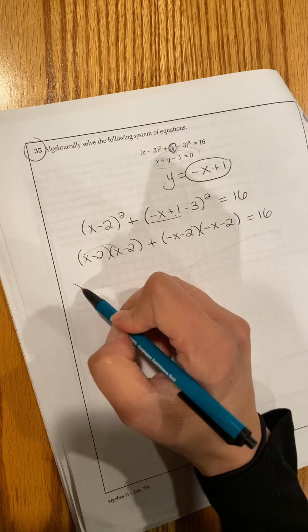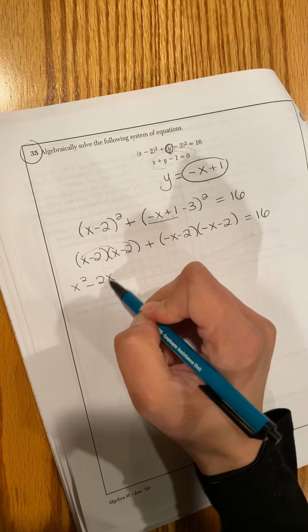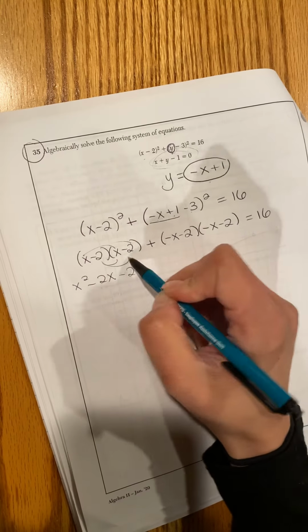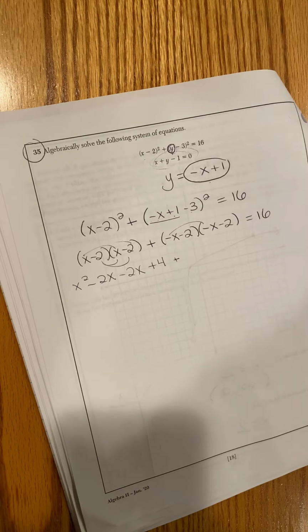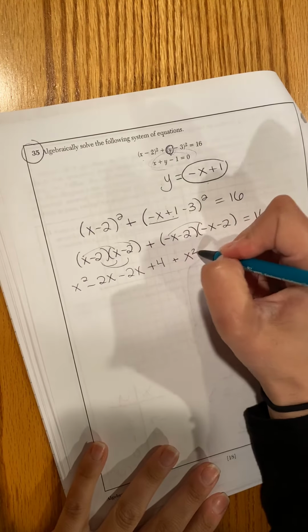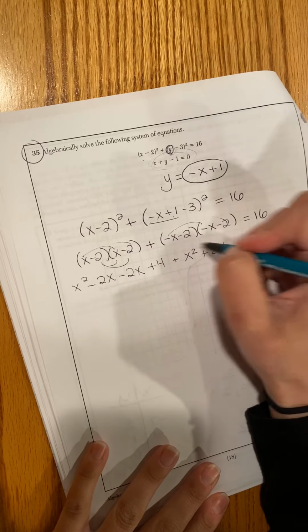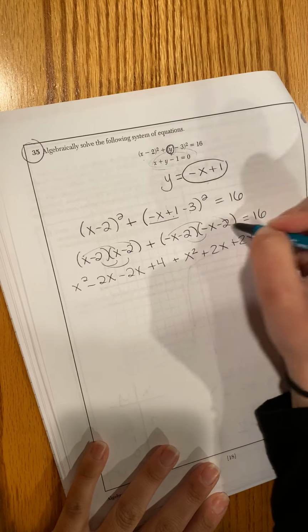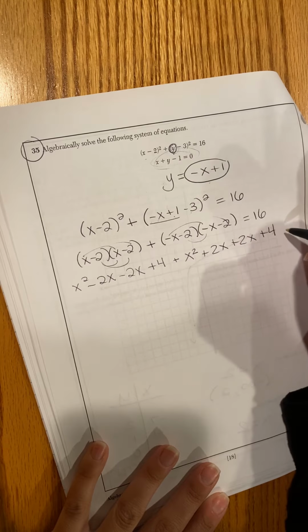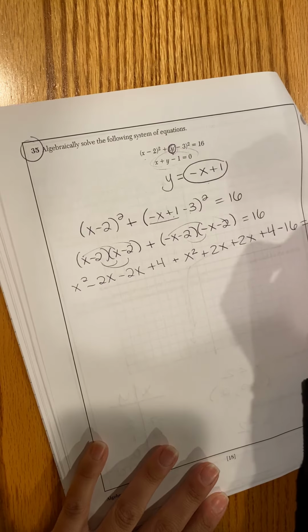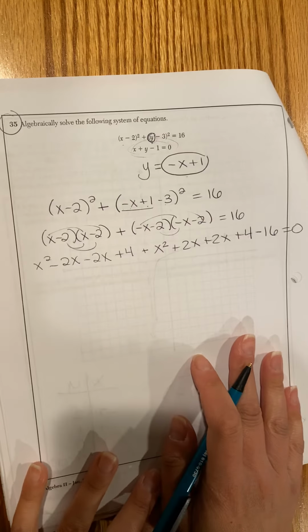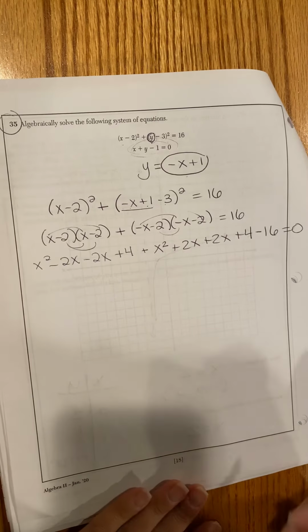All right, so we got x squared minus 2x plus 4 plus negative x times negative x is x squared plus 2x plus 4. And I know since I have x squareds, I'm going to bring the 16 over and set it equal to 0.